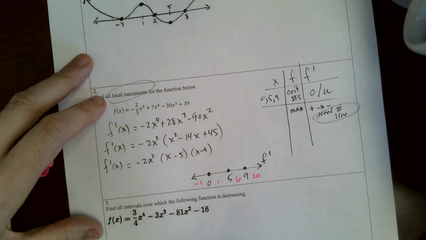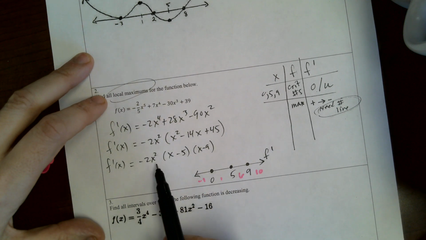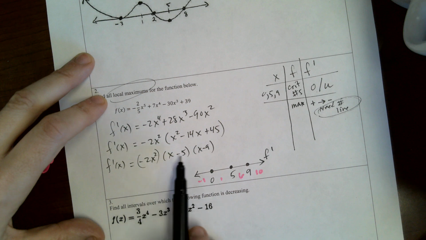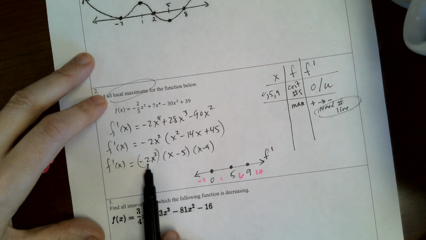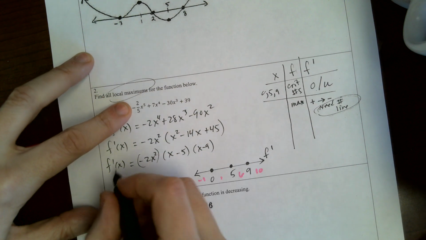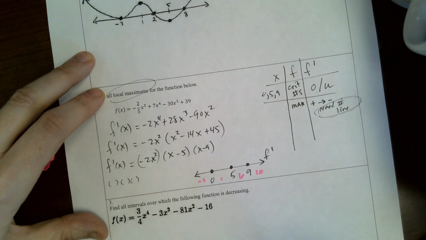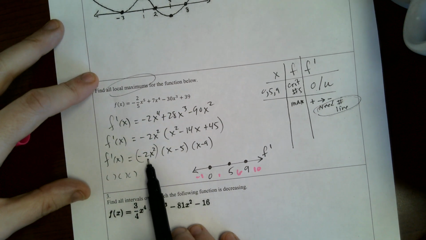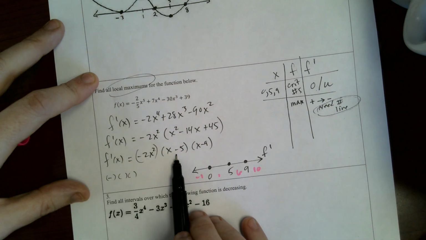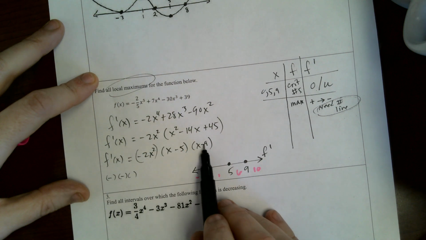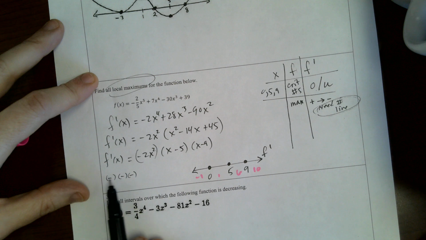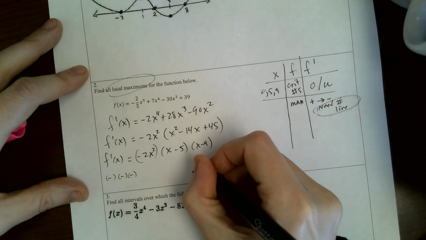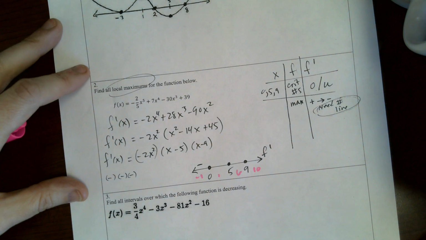All right, so I've got basically these 3 factors that I'm going to be plugging into. So 1, 2, 3. So I'm just going to test the signs. So if I plug -1 in here, I'm going to get a negative. If I plug it in here, a negative, plug it in there, a negative. Negative times negative times negative is a negative. Okay, so on that entire interval, f prime is negative.